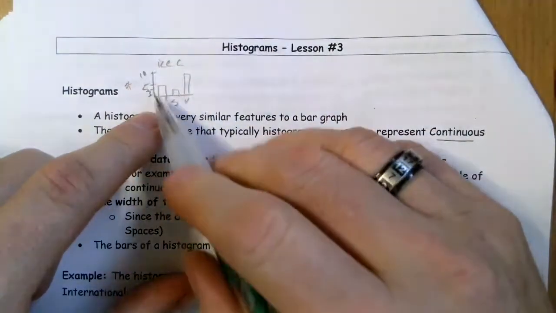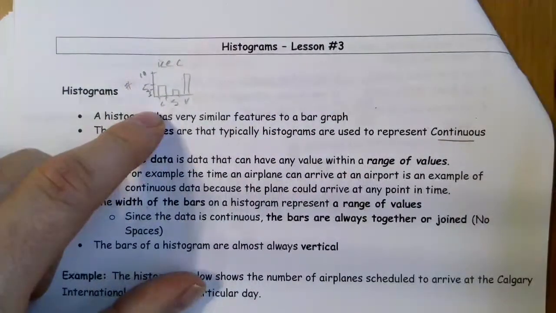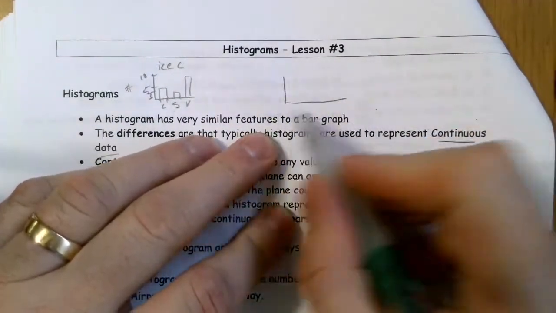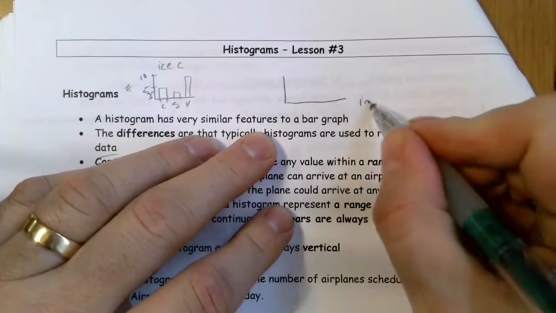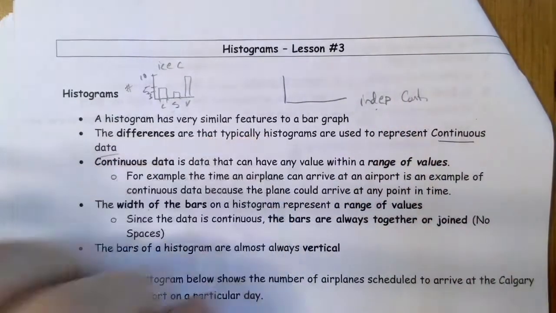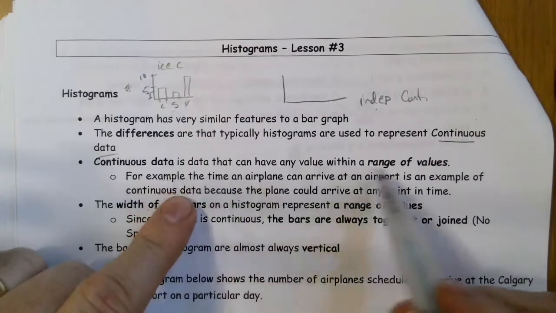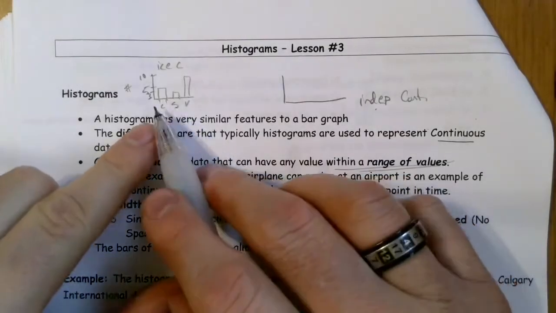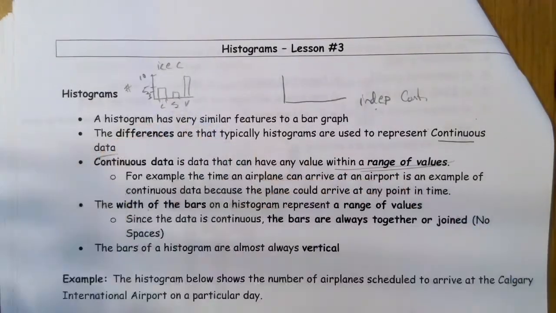Now, with a histogram, the independent variable is continuous. What we mean by that is it can take on any value within a range of values. That's a little bit different. It's not like when I talk about ice cream, where these are categories and I don't talk about any value in a range.